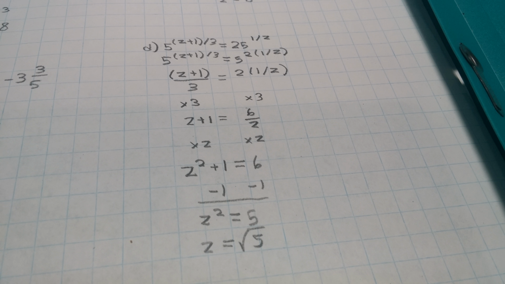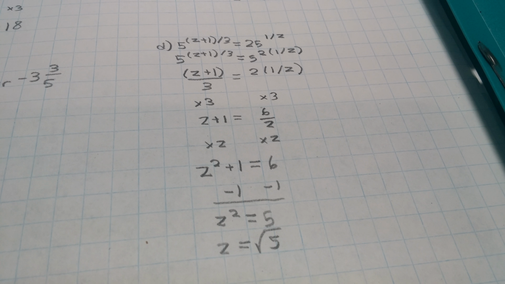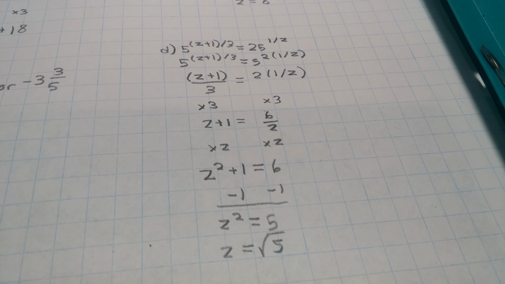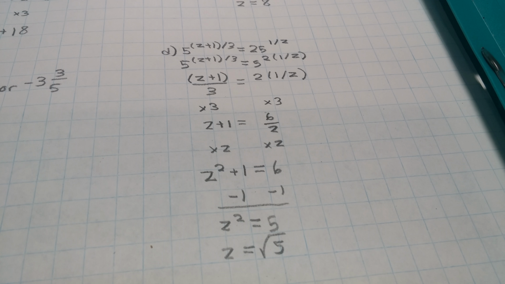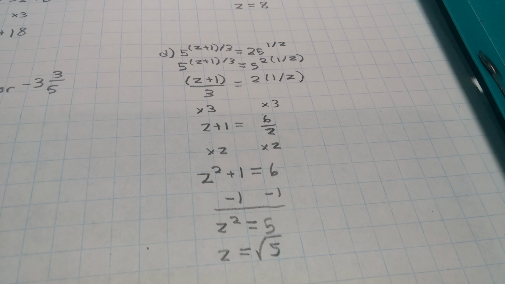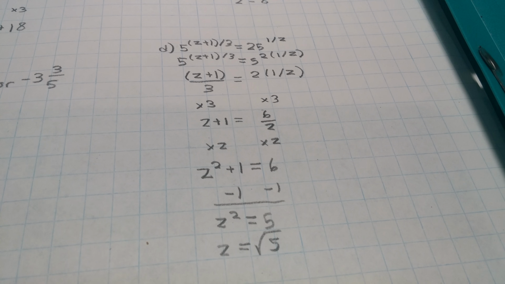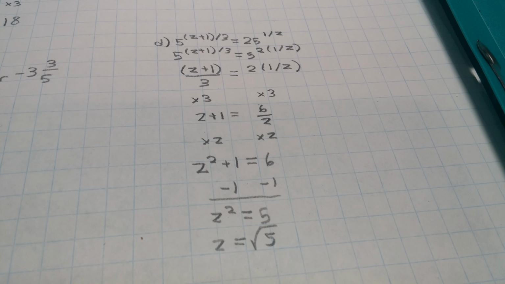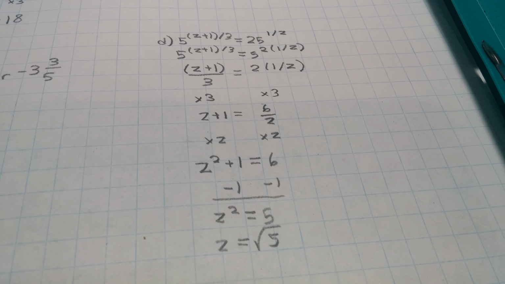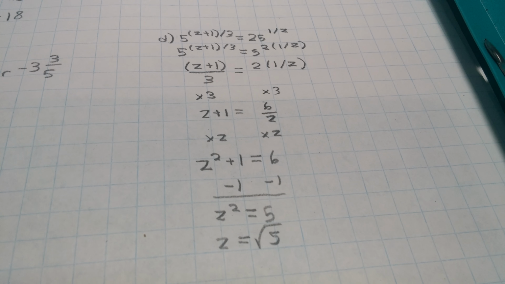1 divided by z. Okay, you need to get them to have the same bases, so 25, you could make that into 5 to the power of 2. So then 5 to the power of z plus 1 divided by 3 equals 5 to the 2nd power times 1 divided by z. And then once you set the exponents equal to each other, you get z plus 1 divided by 3 equals 2 times 1 divided by z. To isolate z, you need to multiply both sides by 3, and then you get z plus 1 equals 6 over z.